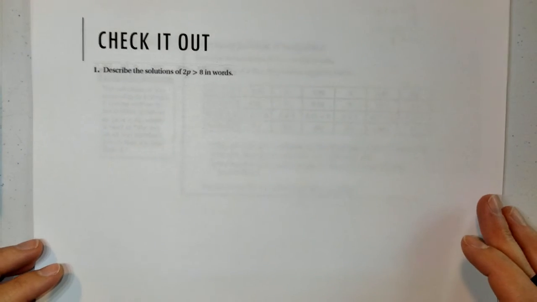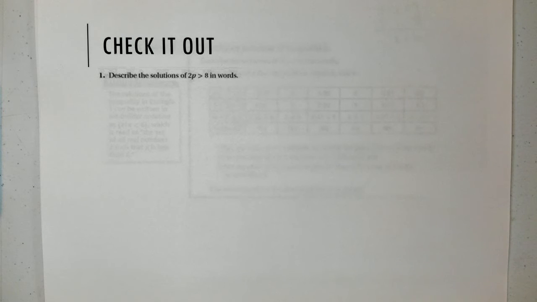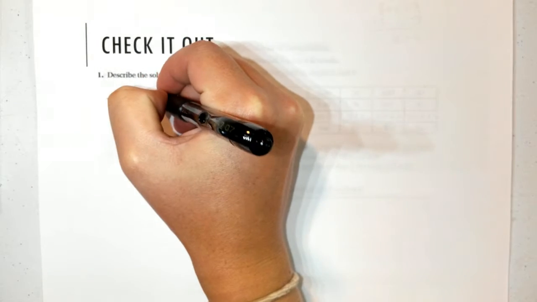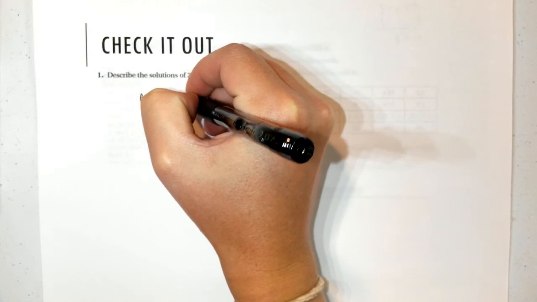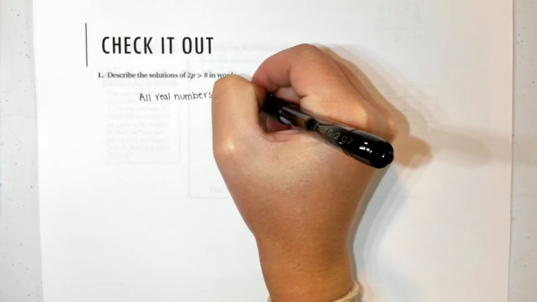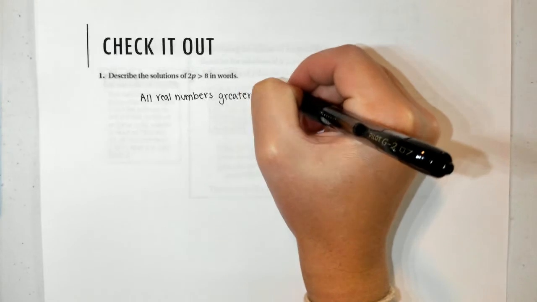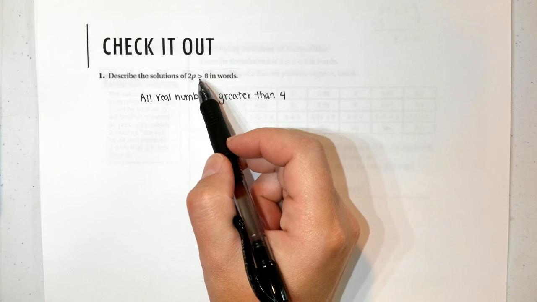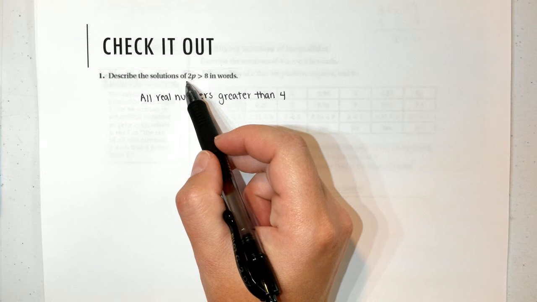So there's a check it out problem. Number 1 says describe the solutions of 2p greater than 8 in words, or 2 times p is greater than 8 in words. So go ahead, take a moment, pause the video, and answer this question. For this case, all real numbers greater than 4 would work, because 2 times 4 would give me 8, and it can't be equal to 8 because it's strictly greater than. But anything above 4 would work.